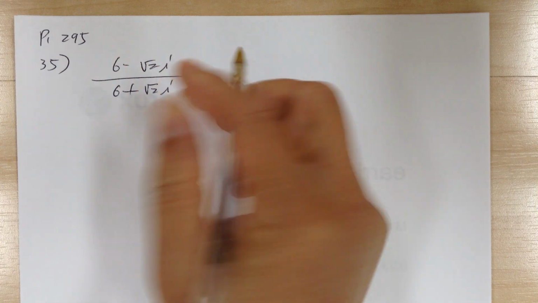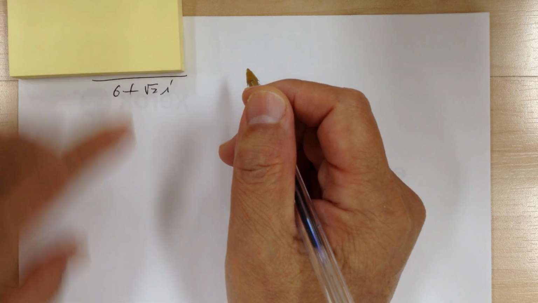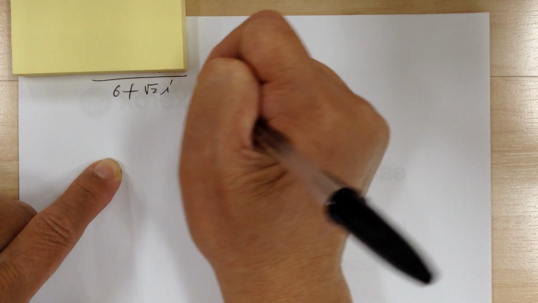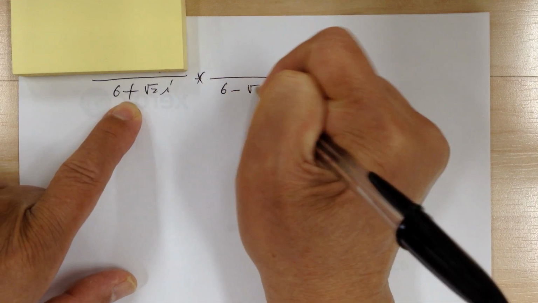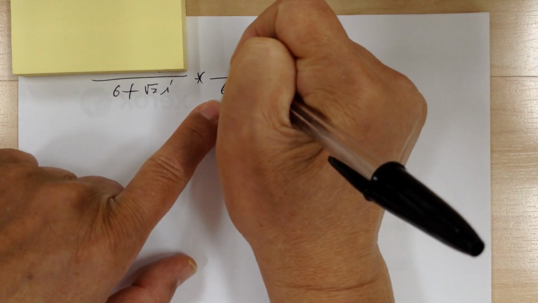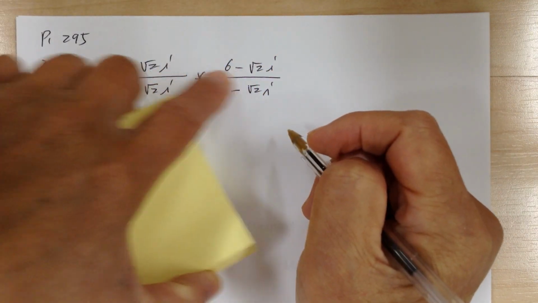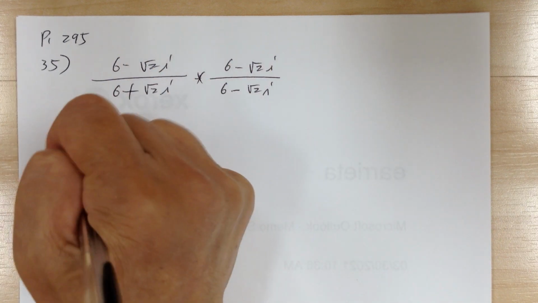Again, notice I put i in the back. Again, when you try to get rid of the i or the square root in the bottom, don't look at the top, just look on the bottom. So you need to multiply by the conjugate. So you need to get 6 minus square root of 2i. So on the top, you're going to need to have the same thing. And again, it just happened to be the same, but not always. You just look at the bottom to get what you need.